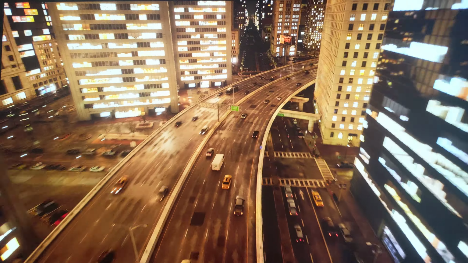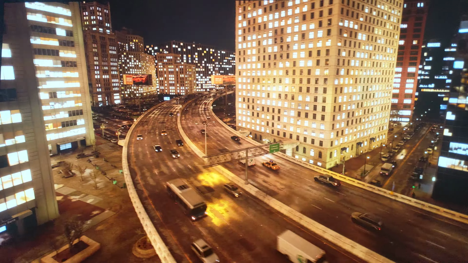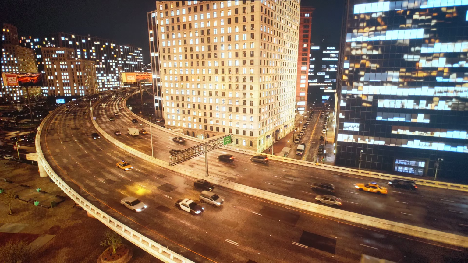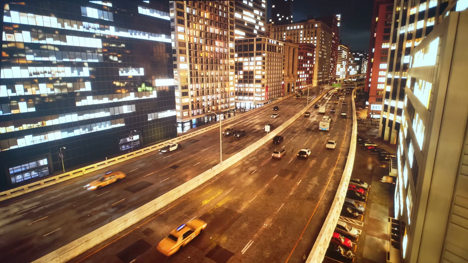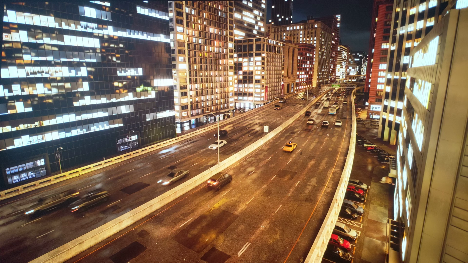So yeah, let me know if you have any questions, and yeah, just here to help and trying to share this information with people so they can get this amazing HDR.